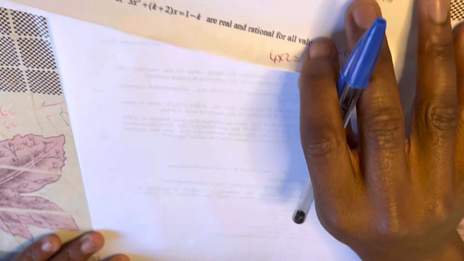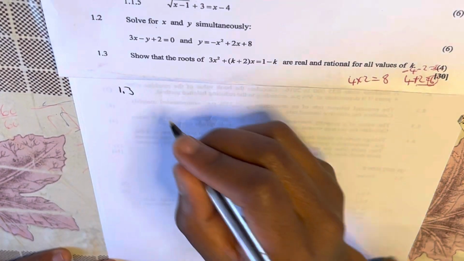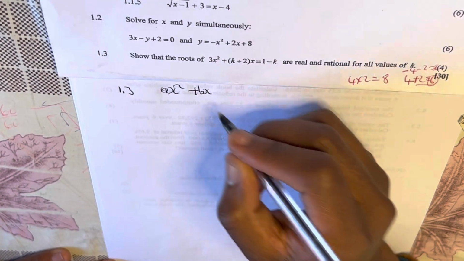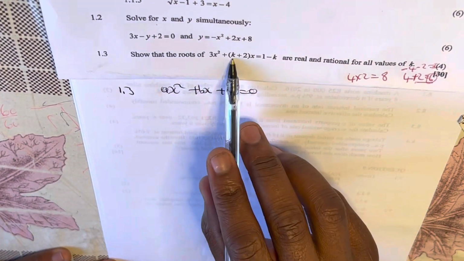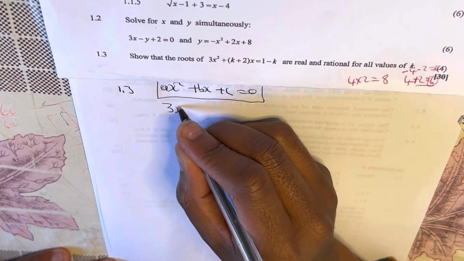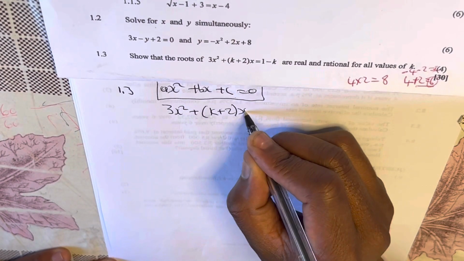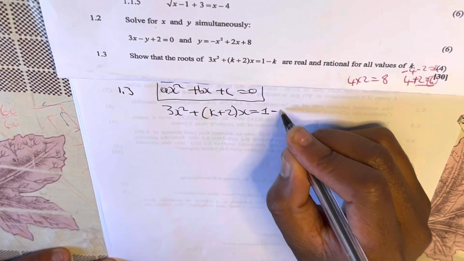So the first thing that we must do with this question is that we must put all of this to what? To standard form. Our standard form must be in this form: ax squared plus bx plus c is equal to 0. This is the standard form. So what do we have? We've got 3x squared plus (k plus 2)x equal to 1 minus k.